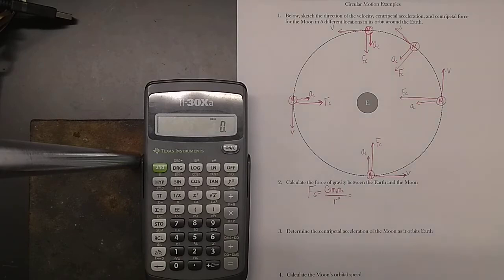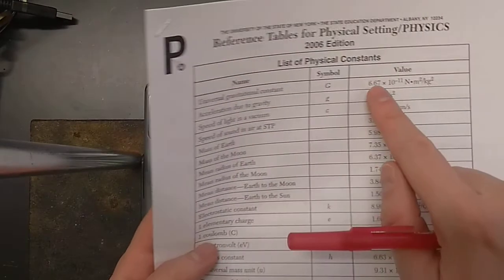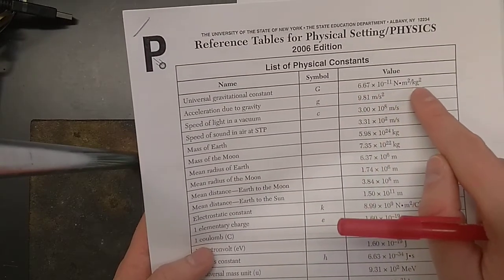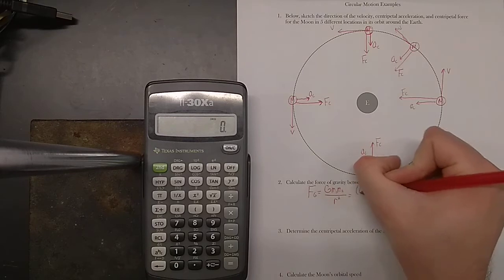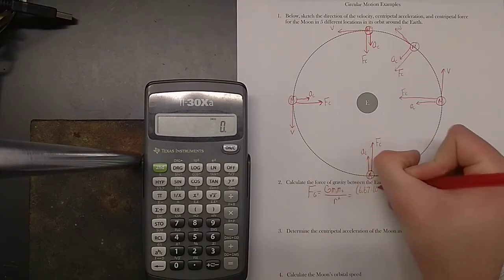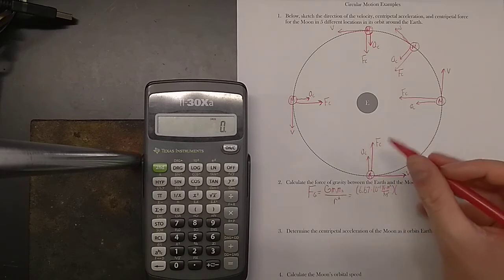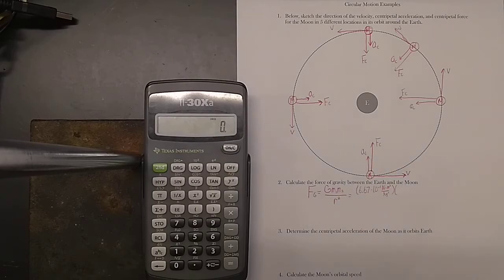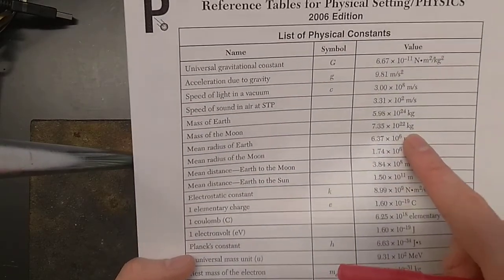G, if you remember from the reference tables, is 6.67 times 10 to the negative 11th newtons times meters squared over kilograms squared. m1, let's use the moon. Moon's mass is 7.35 times 10 to the 22nd kilograms.